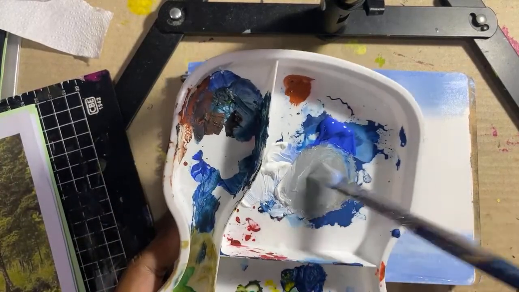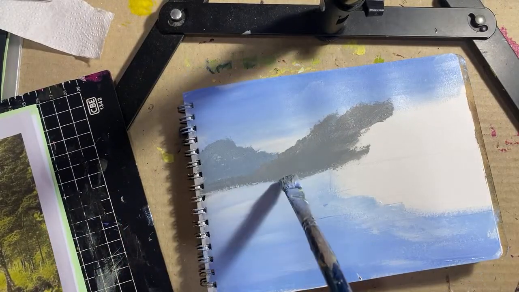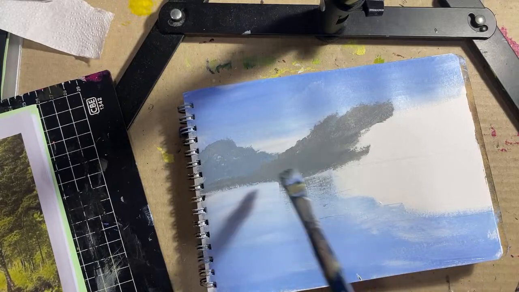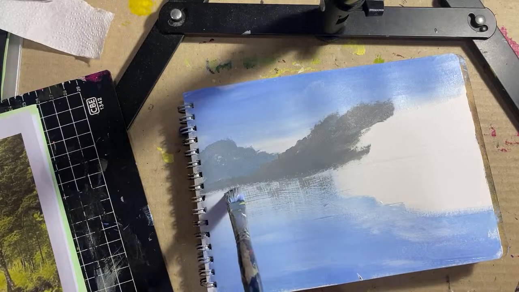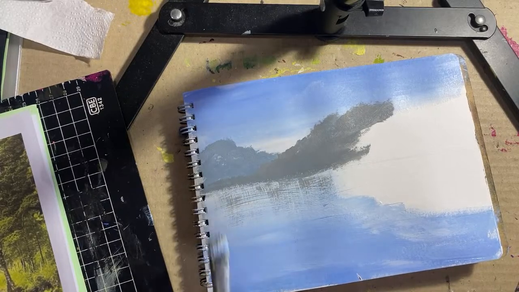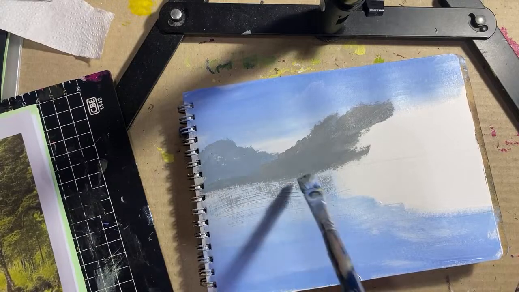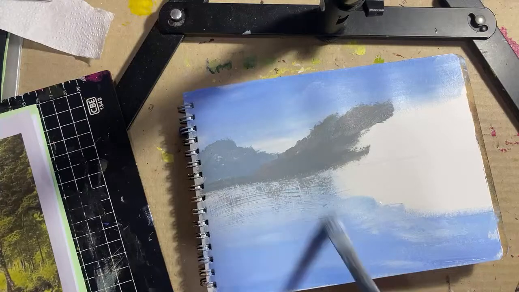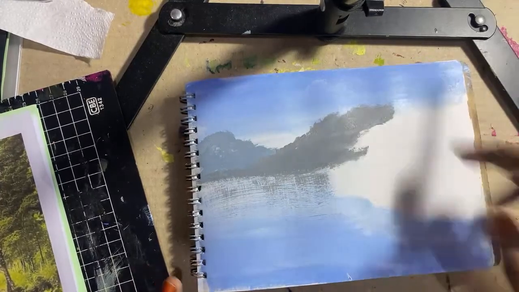So I'm gonna pick up the same color. I'm gonna start from here and just move it this way, a free vertical stroke. Don't give so much pressure, just light pressure is enough. So we got the reflection of the mountain in the water. Now let's paint the trees over here.